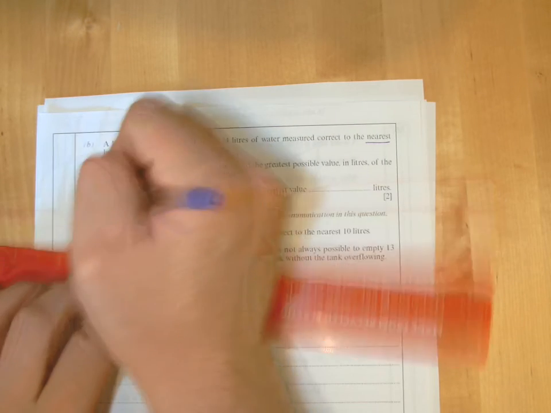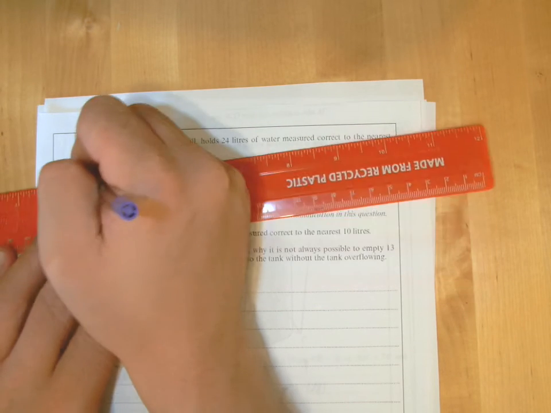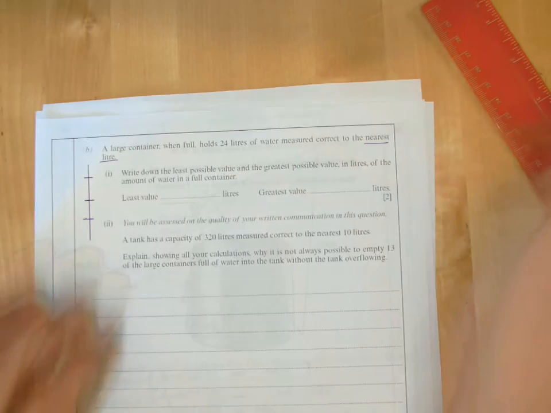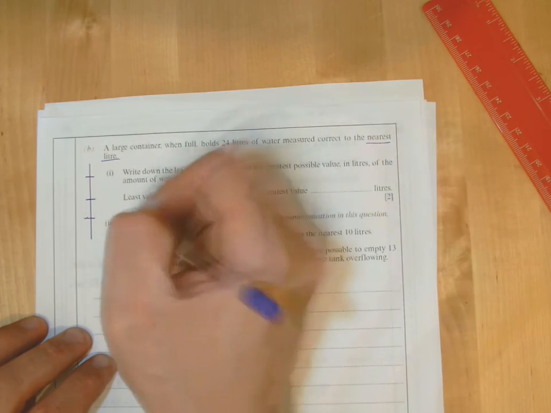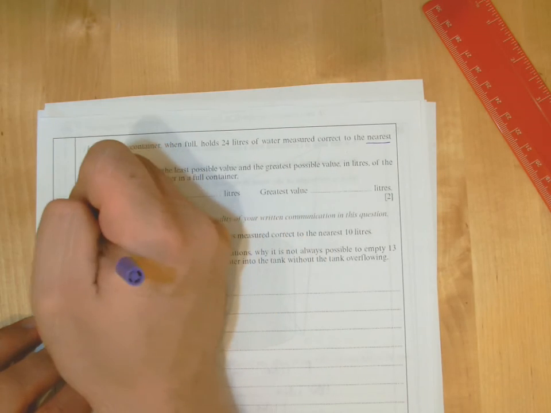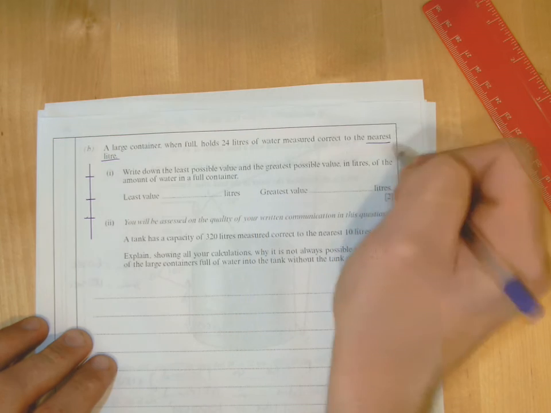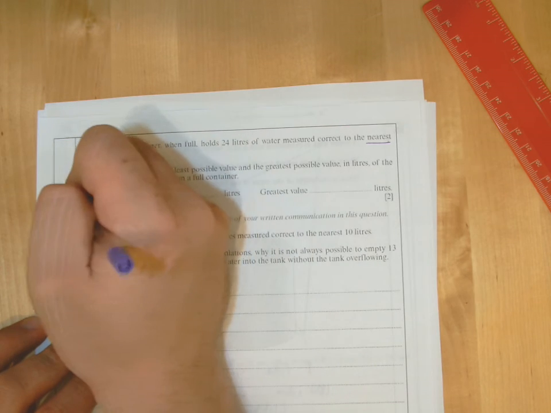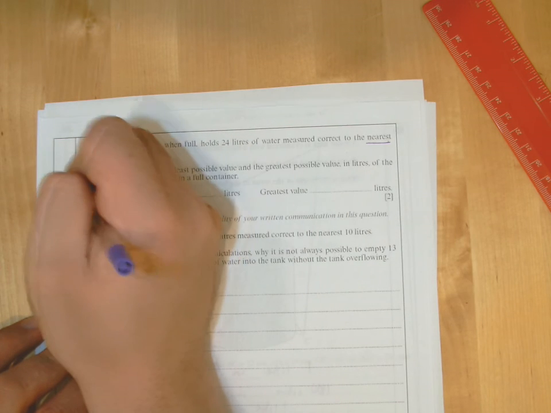The fact that it's been measured in litres, to the nearest litre, means my scale is going up in 1 litres.